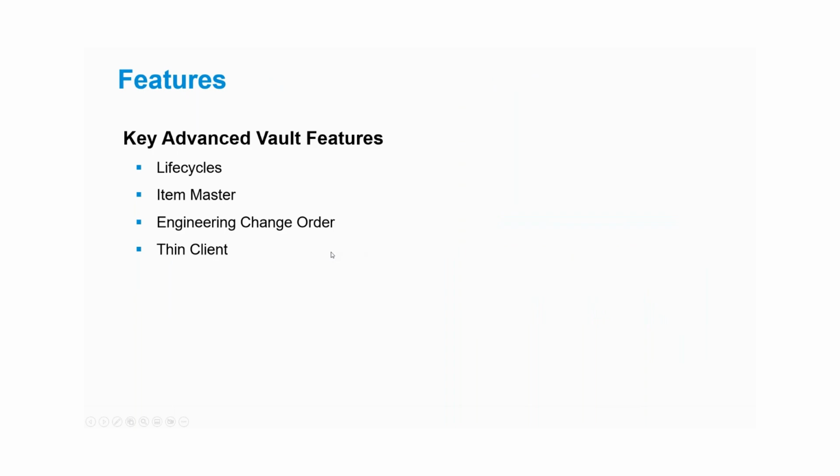So I want to highlight a couple more features of Vault Professional. The change management, just a little bit about what it can do.